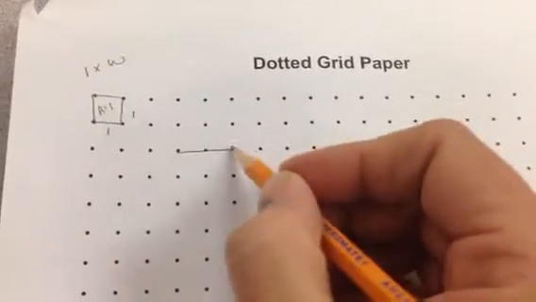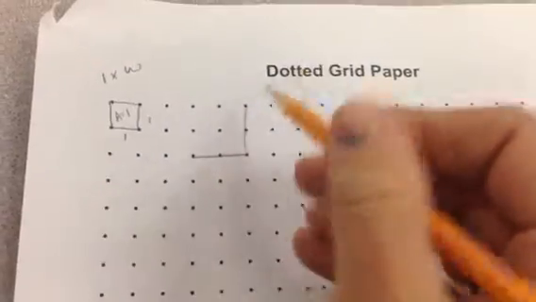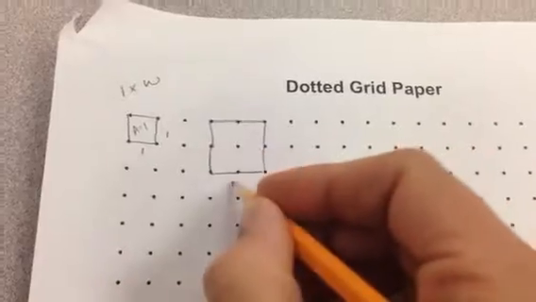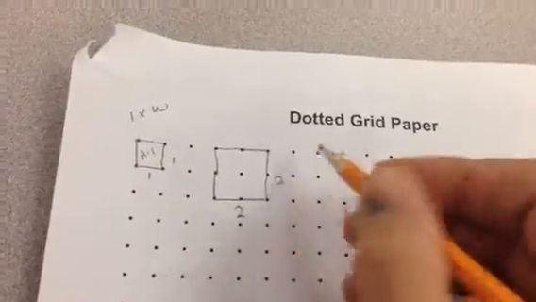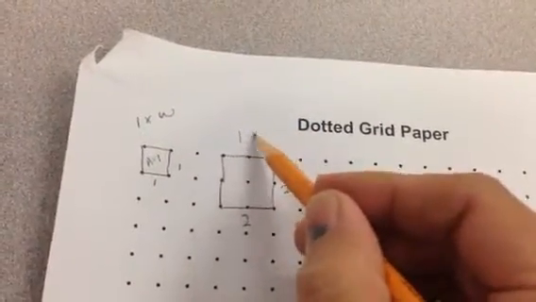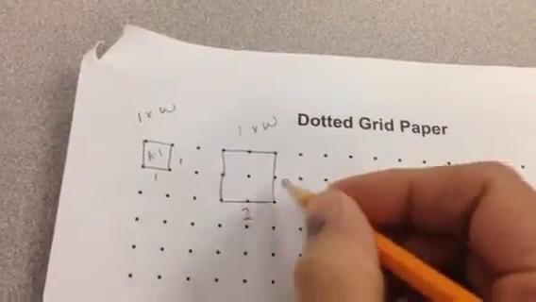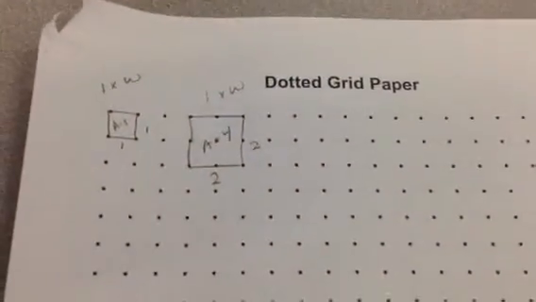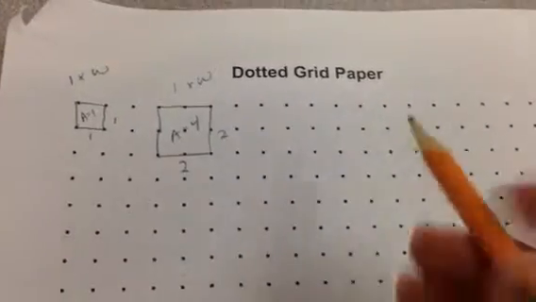Now let's do a square that has a side of 2. One side length 2, one side length 2. The area, length times width, would be 2 times 2, which is 4.